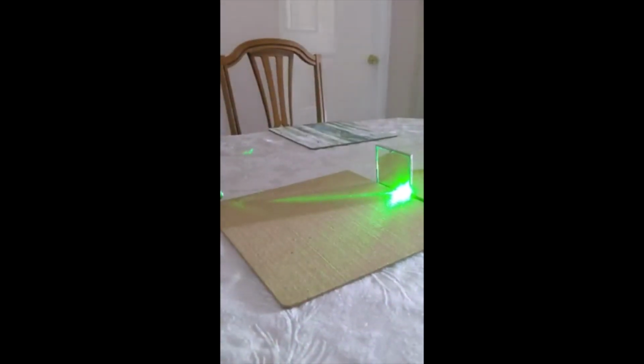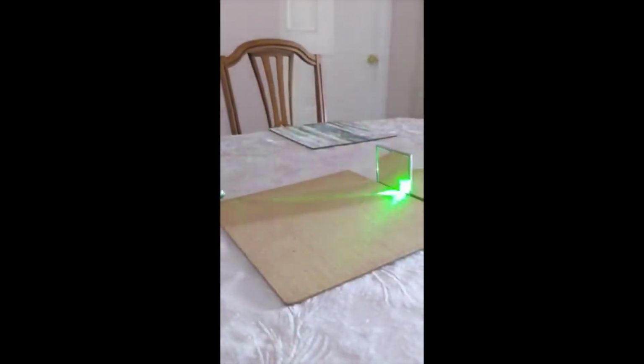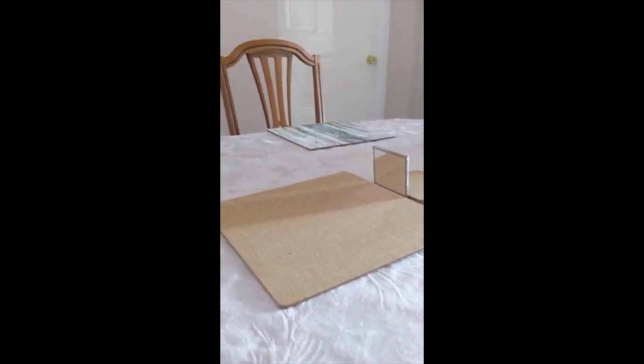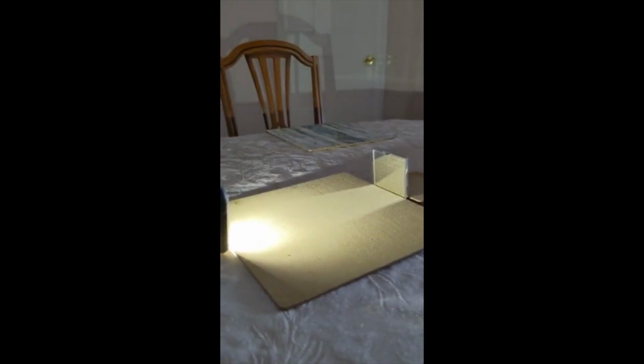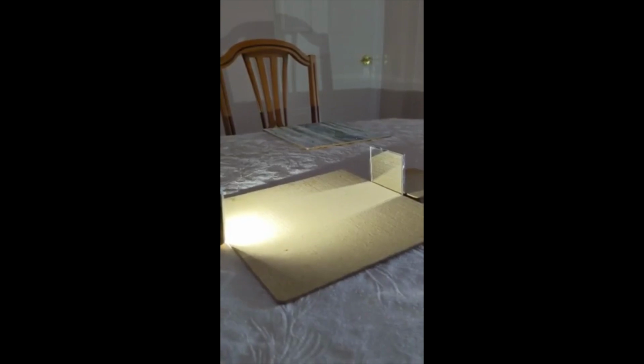Now, you're probably thinking that you can't do this at home because you don't have a laser pen. However, we'll show you how it works just as well using the light on your mobile phone. So first of all, we're going to shine the light straight at the mirror. Again, it just gives a nice broad beam, but straight back from the mirror, following the same path.